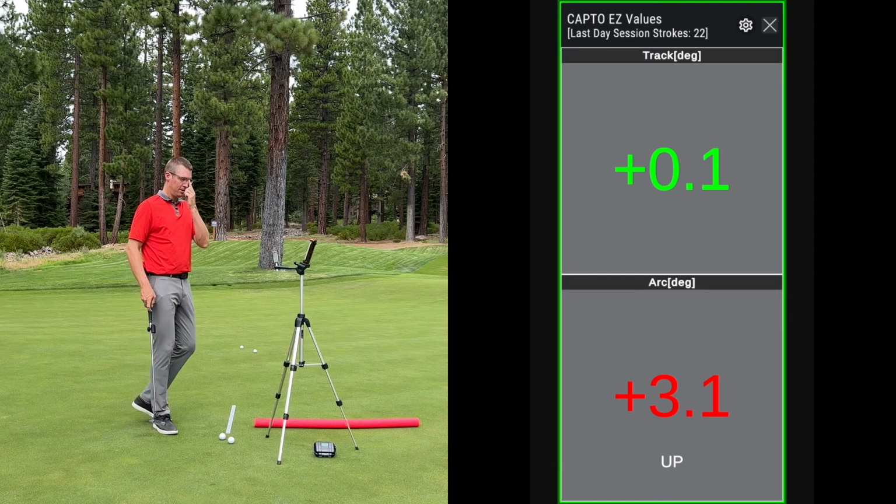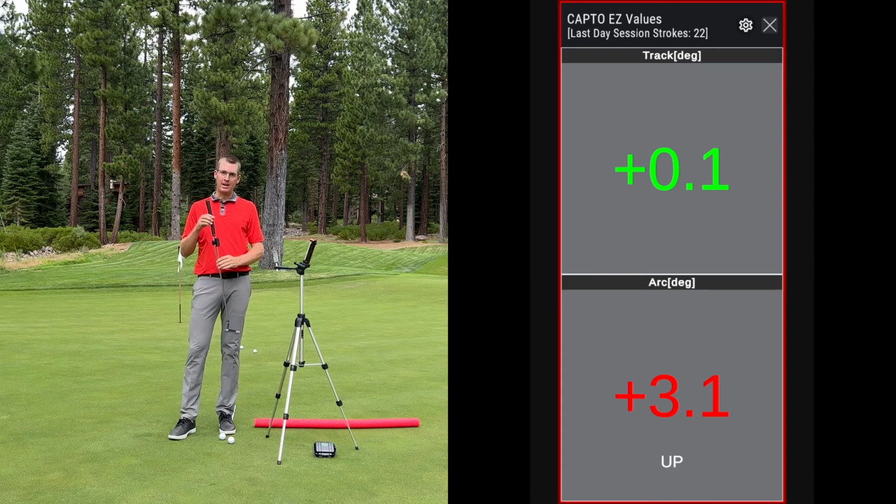Made a motion. So now I'm using the feedback with the Capto Easy to say, did I do something that actually changed the numbers? So if I look, it changed. Now it's at positive 3 on the upslope. Now it's in red because it's a little bit outside the parameters that Capto has set. But just saying, how do you putt your best golf?